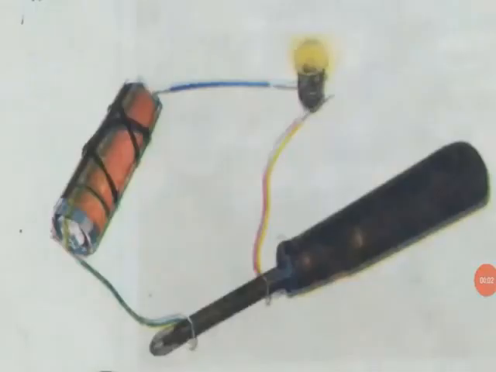Now you can see a picture showing a battery connected to a tester and the bulb glows. You can see the ends of the tester are made of metal, so it carries current and the bulb glows.